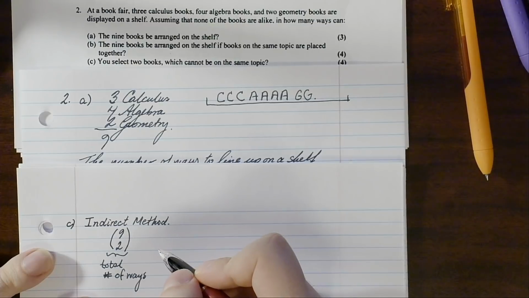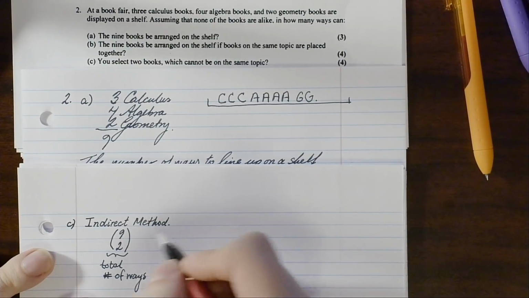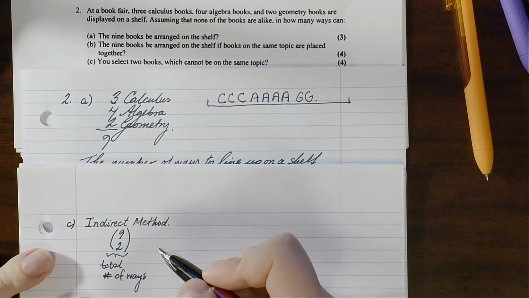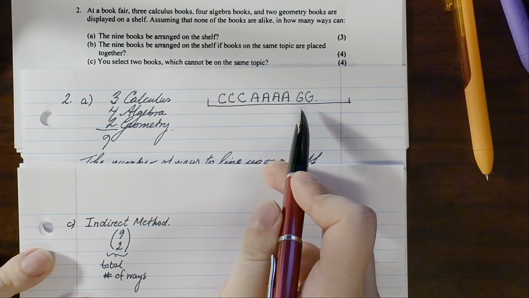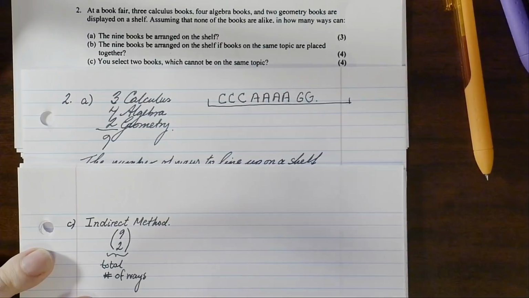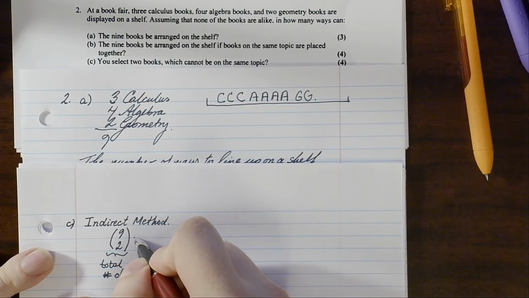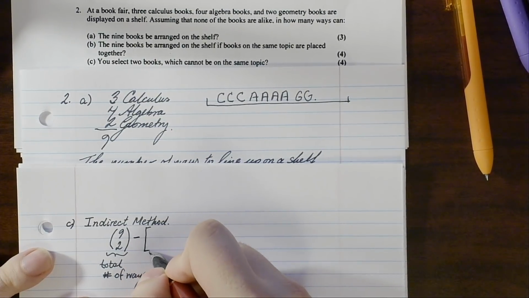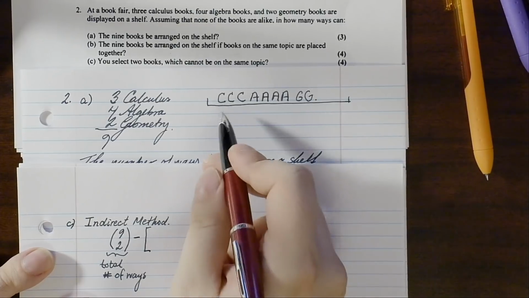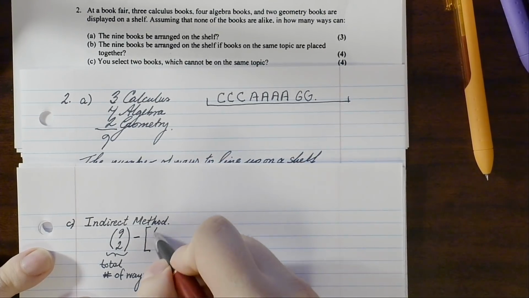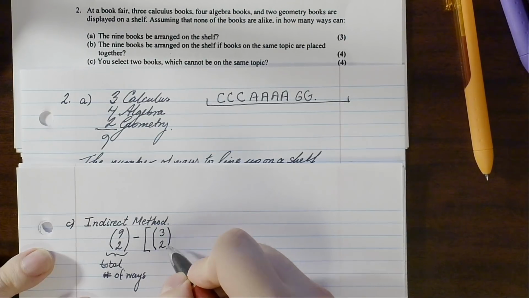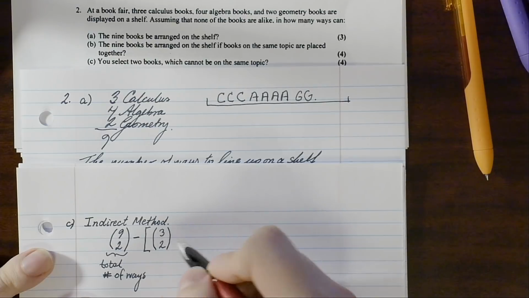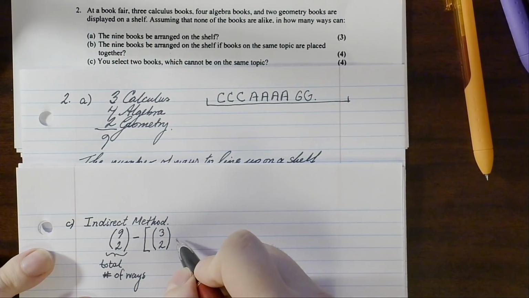So what we need to do is also remove the possibilities where we are picking 2 calculus books, or 2 algebra books, or 2 geometry books. So that's where we have those cases, right? We're removing those cases we don't want. And in this case, I have 3 calculus books I don't want. So there's 3, from the 3 calculus books, I'm going to pick 2 of them. And that's something I don't want, so I'm removing that.